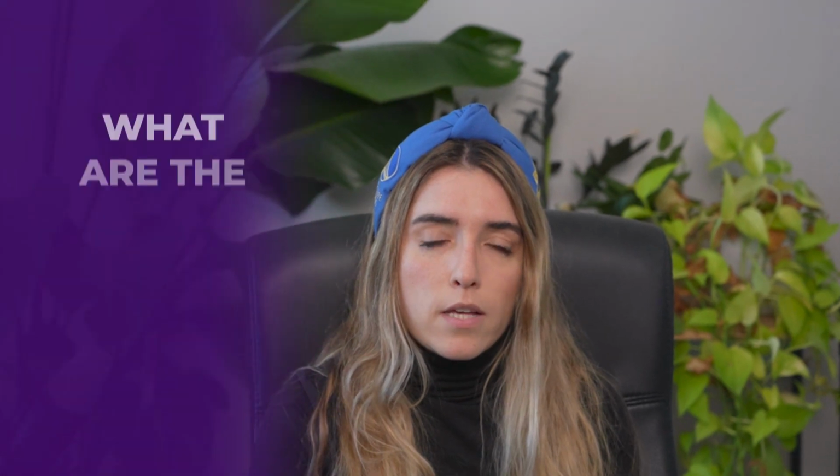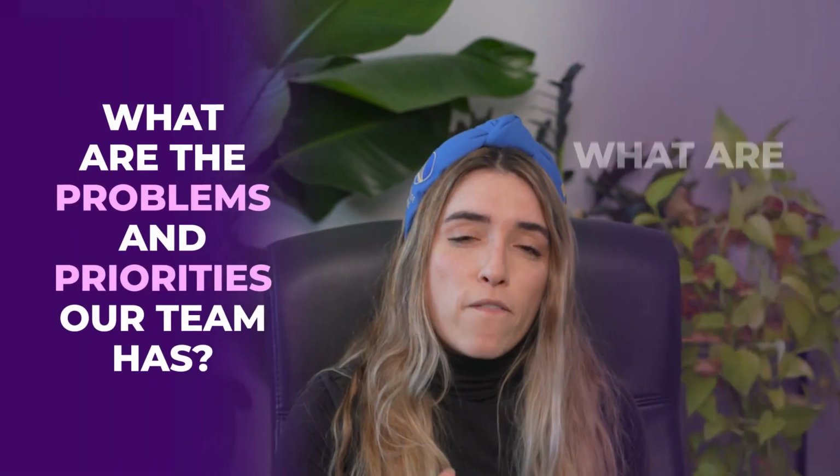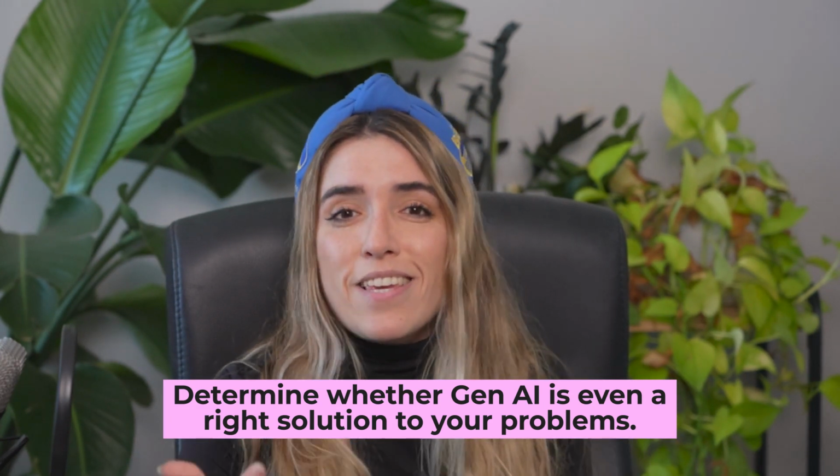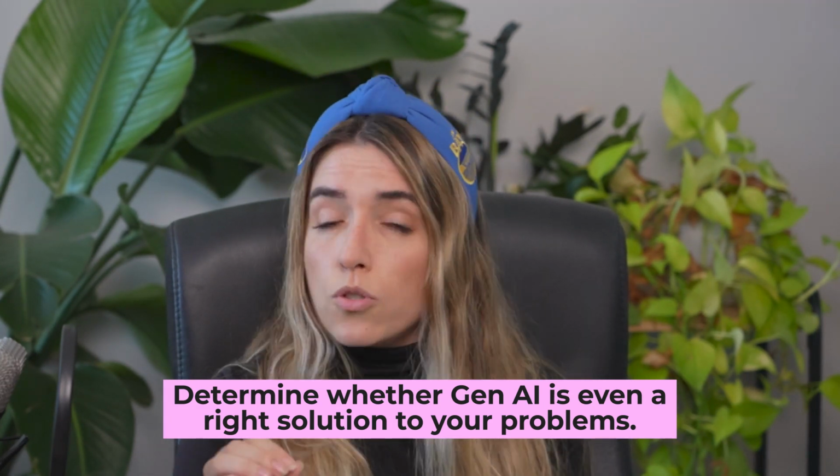So to summarize, the first key reason is don't be a hammer looking for a nail. Figure out your problems first and then determine whether Gen AI is even the right solution to your problems.